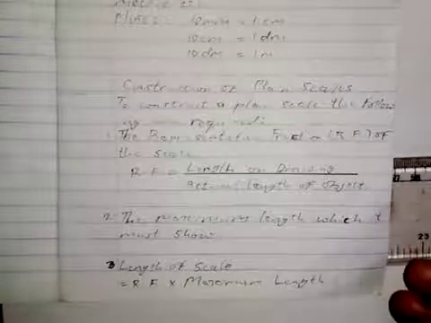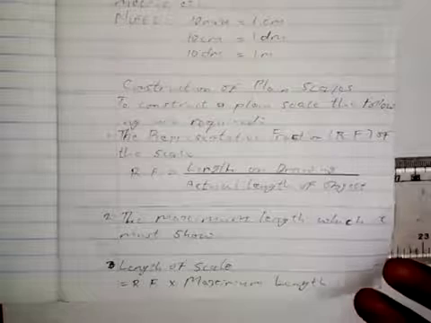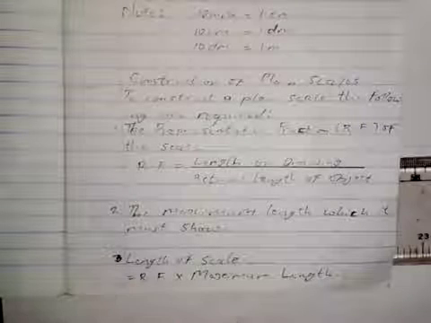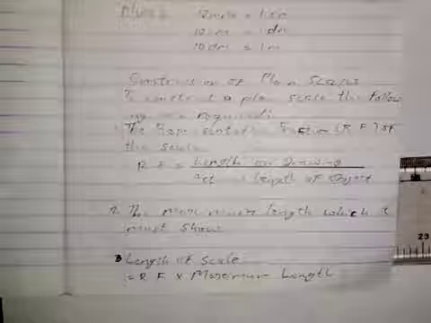Apart from the representative fraction, the second thing that you need is the maximum length that we have to show on the scale. Then we also have the length of scale, calculated with this formula: RF multiplied by its maximum length. The next thing you need is the unit which the scale must represent.